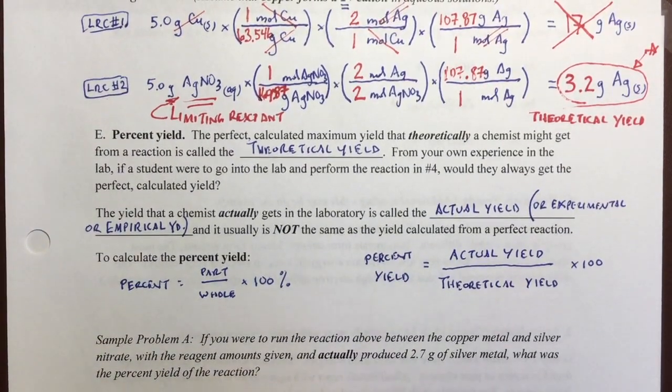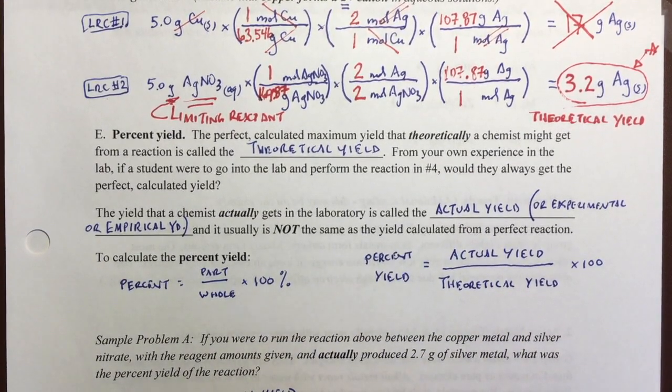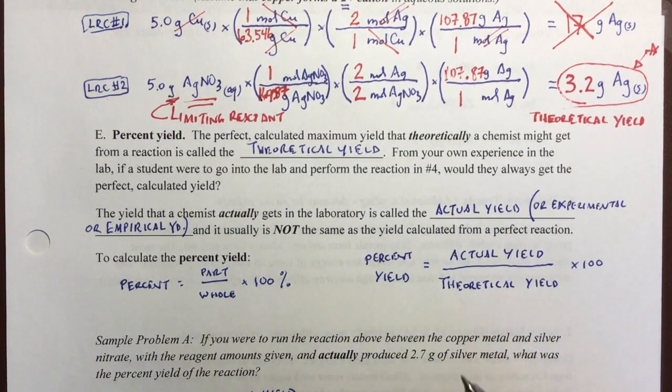So percent yield equals actual yield divided by theoretical yield times 100. Don't forget to multiply it by 100. There's the general form of the equation. And now I'm going to start plugging in numbers.